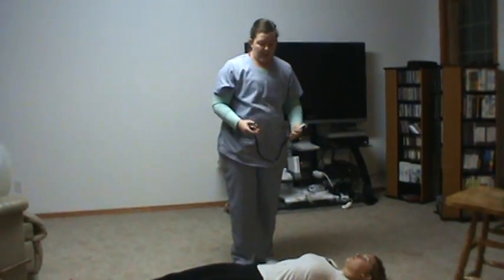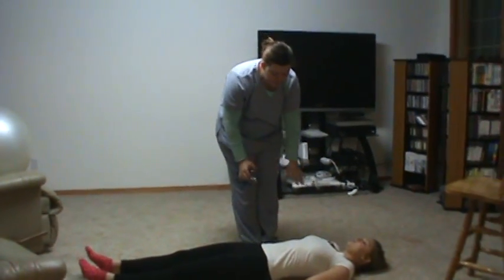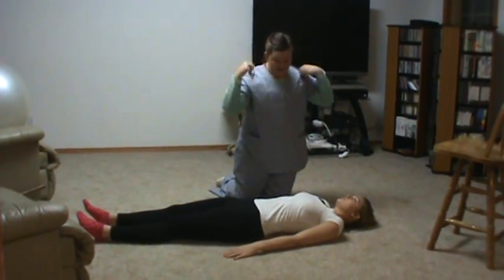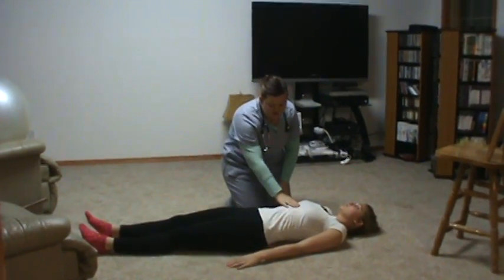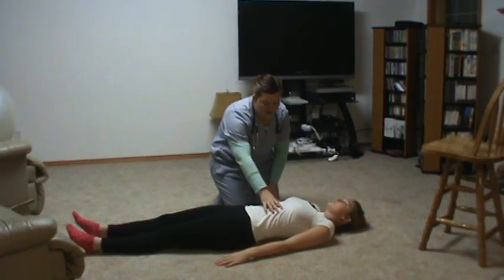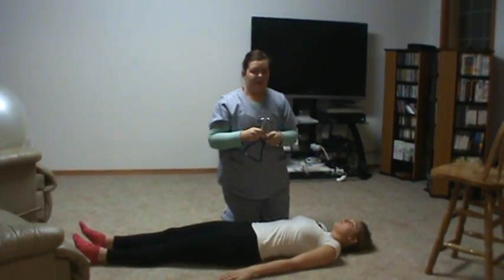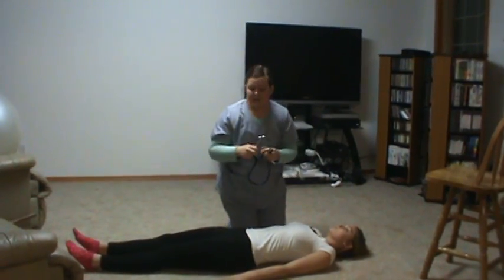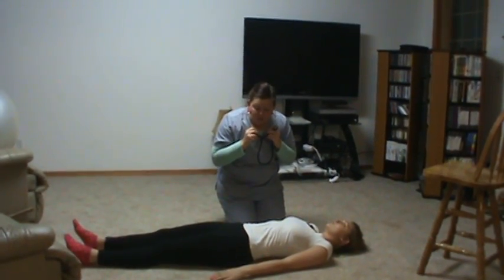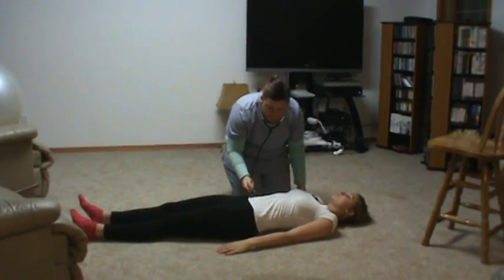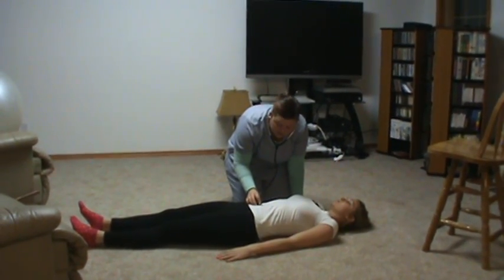So now I'm looking to see she is symmetrical, and it's flat. It's not concave or anything, although you can see her ribs. First, I'm going to assess her bowel sounds before I touch, because it can produce bowel sounds when I start messing with her abdomen. So I'm going to listen in all 4 quadrants.